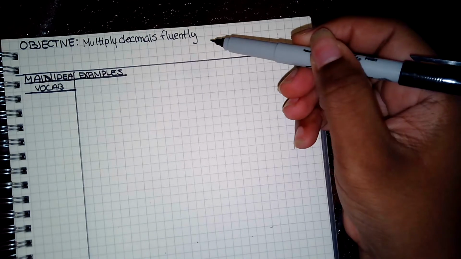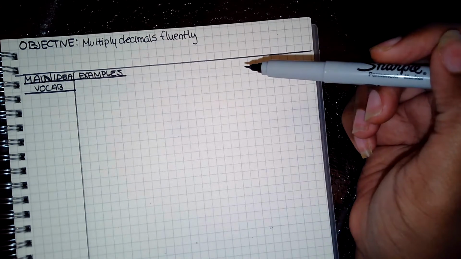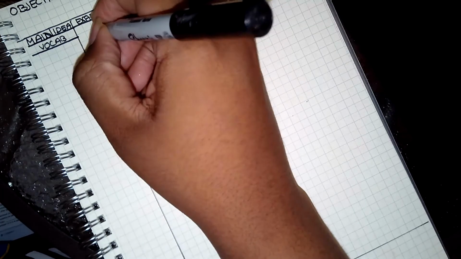So we are going to look at how to multiply decimals fluently. So that's our objective, multiply decimals fluently. Let's go ahead and look at the example on page 9. We have a map there, and the map is 2.5 feet by 3.25 feet.